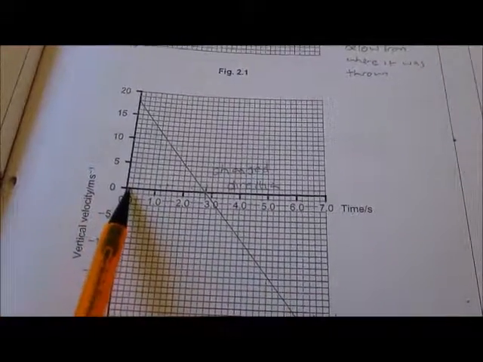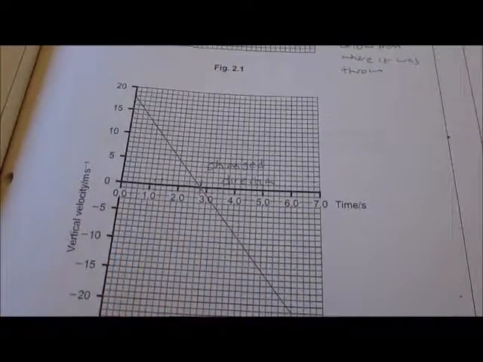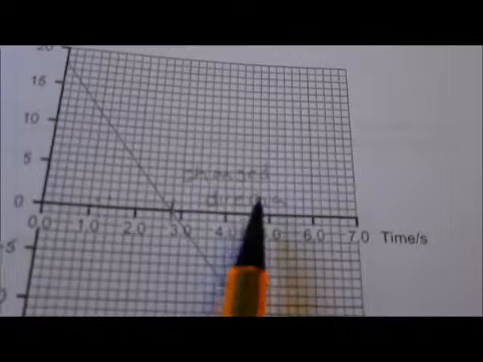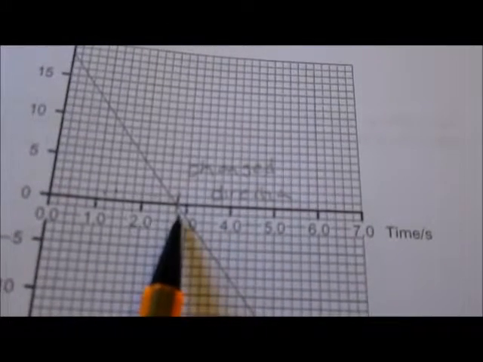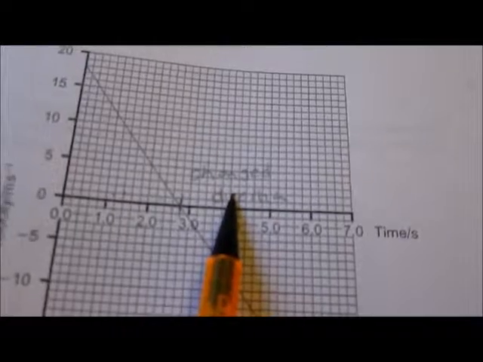You know, as soon as it goes below the x-axis, it just means that the object has changed direction. So as you can see, I've got that in here. Just before 3 seconds, it hits the x-axis and I've written it has changed direction.